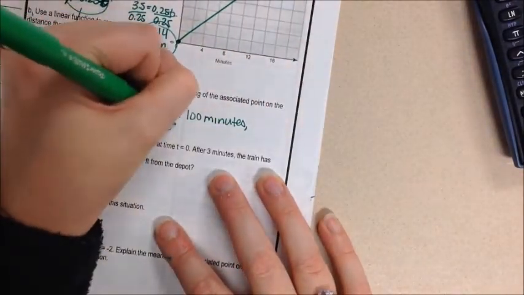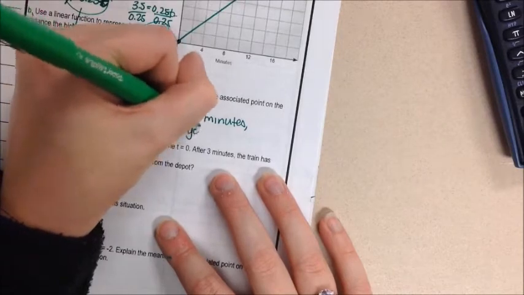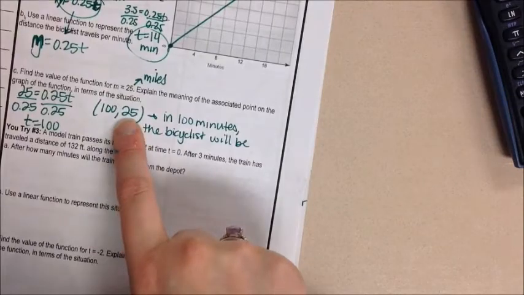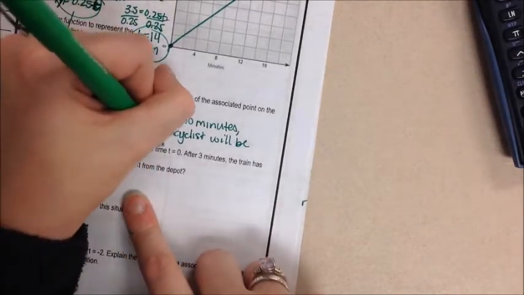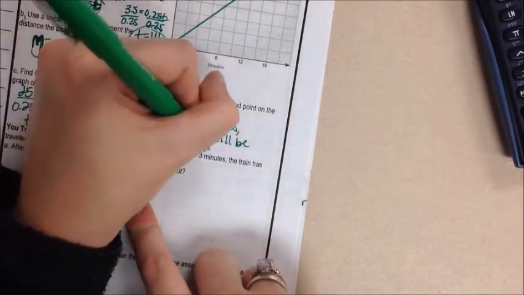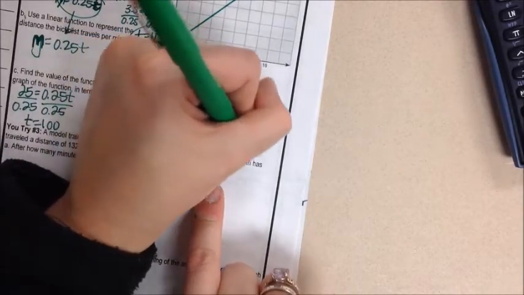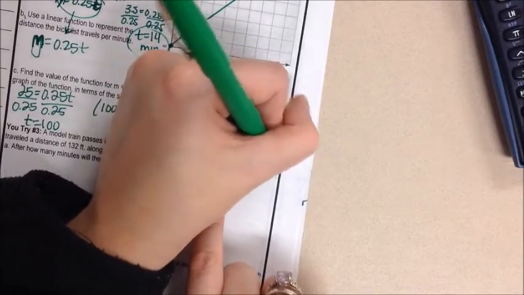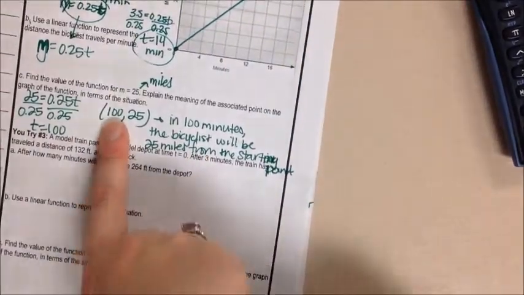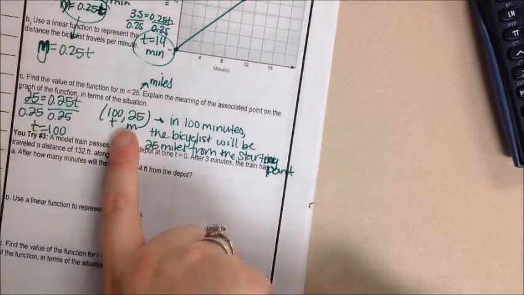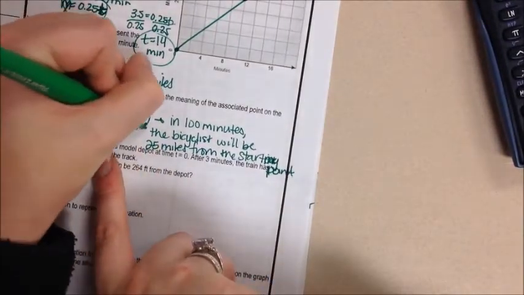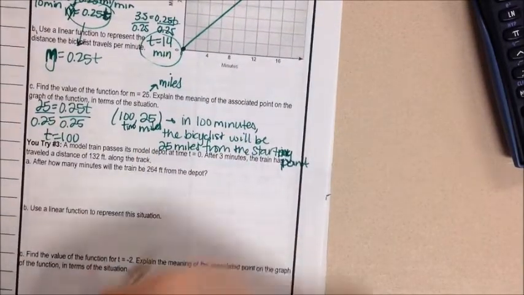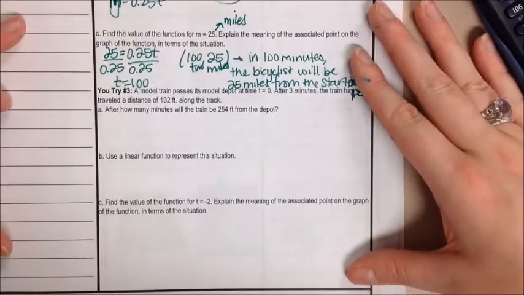the bicyclist will be 25 miles from the starting point. Okay, so if this is my t and this is my miles, that's 100 minutes and 25 miles. Okay? Okay, go ahead and do the you try.